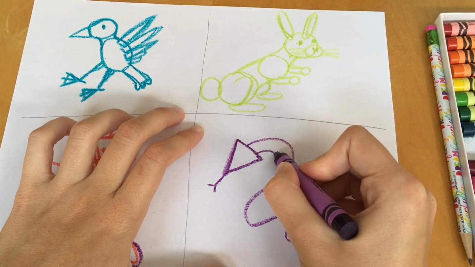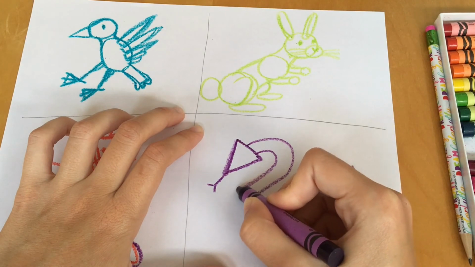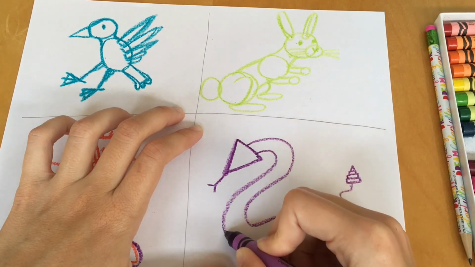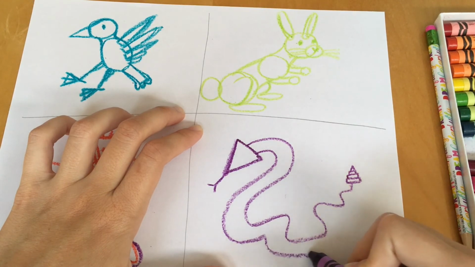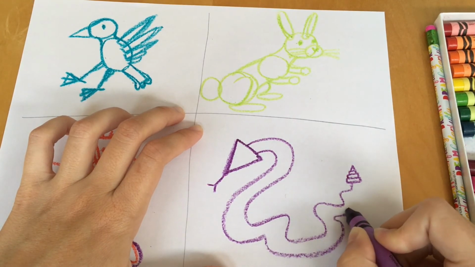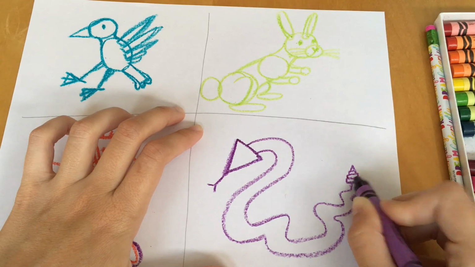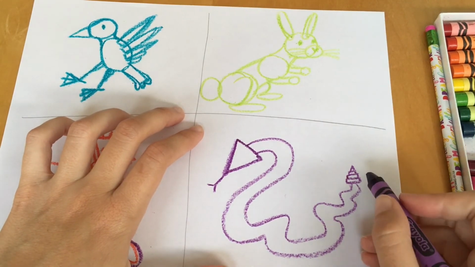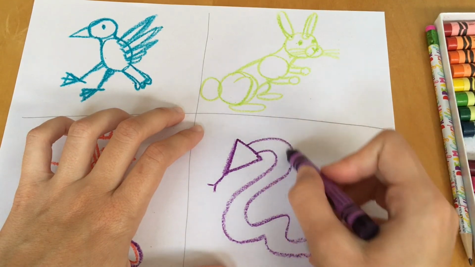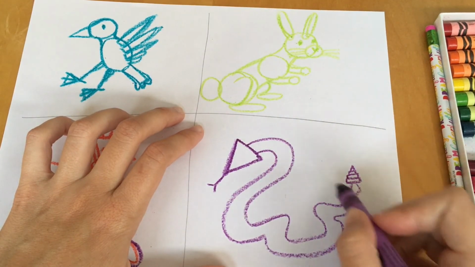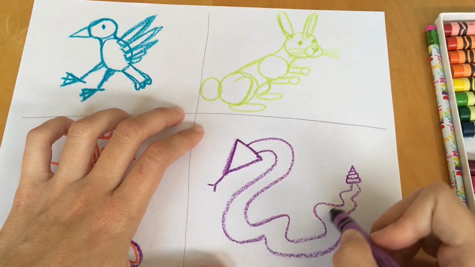And then the same on the other side. And like that. Come around. There we go. So I've already got a mix of geometric and organic shapes. This is definitely a shape that is an individual creation of the artist.